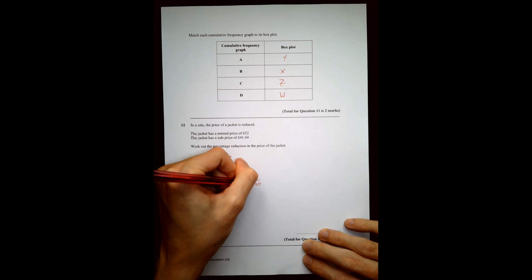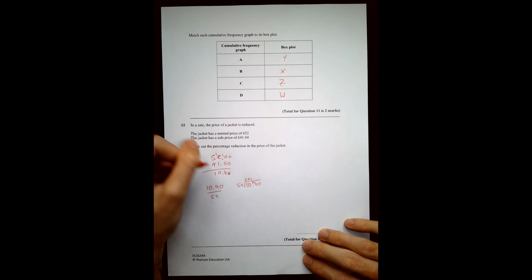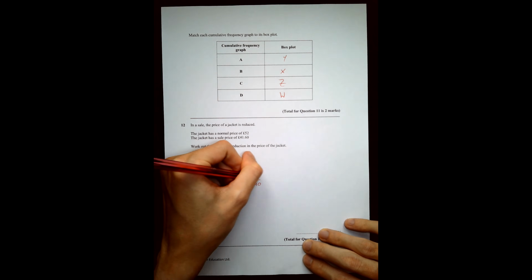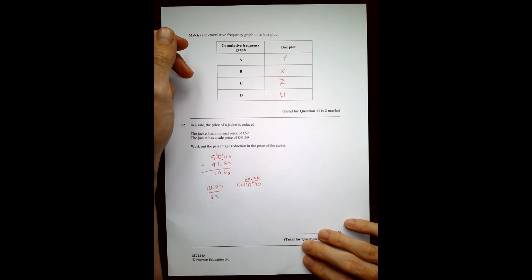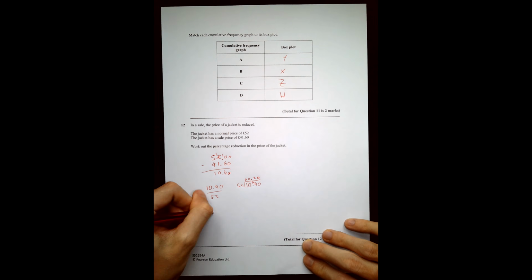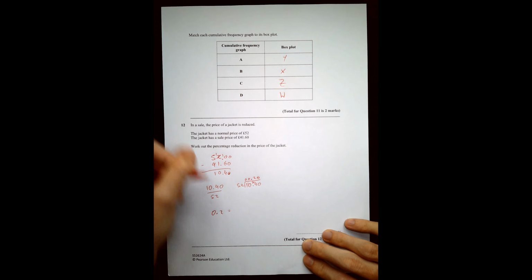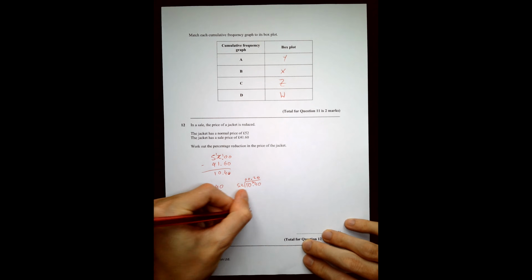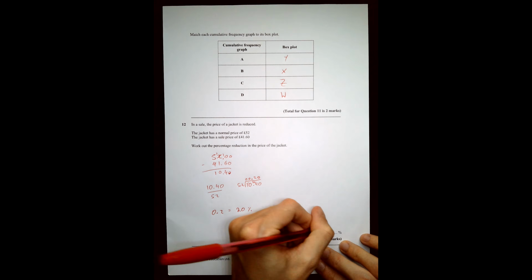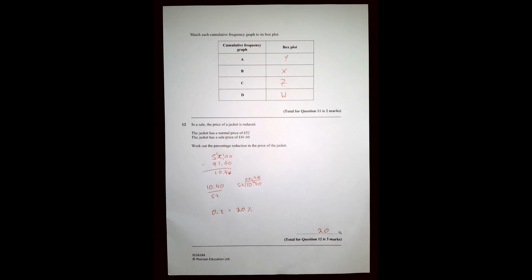Doesn't go into 10, carry the 10. Decimal point. 52 into 104 goes twice. Okay, and then just bring the 0 up. No remainder, obviously. So 0.2 is equal to, times that by 100, 20%. Okay, and there's our answer, 20%.